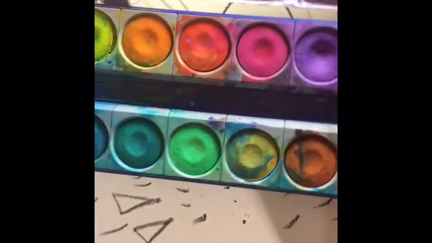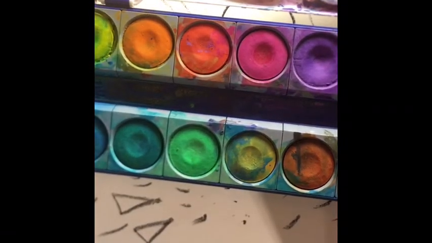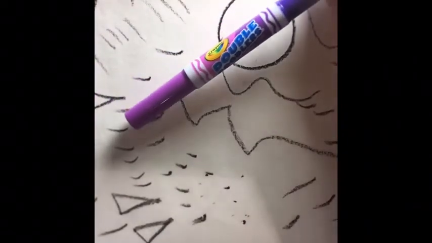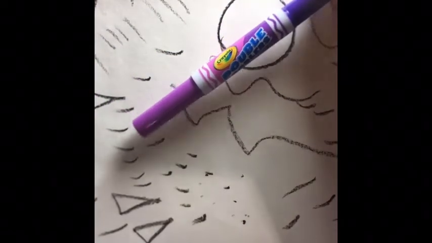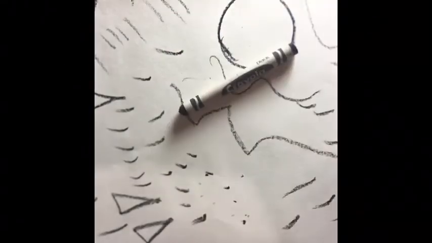All right, so now that you've got your black lines done, you could add color with watercolors if you have them. Markers. Crayola would be great instead of permanent markers, because I'll show you another neat trick with those. Or again, crayon.